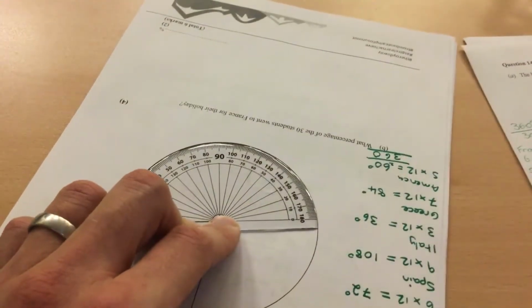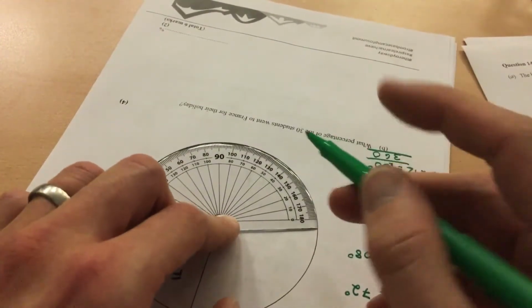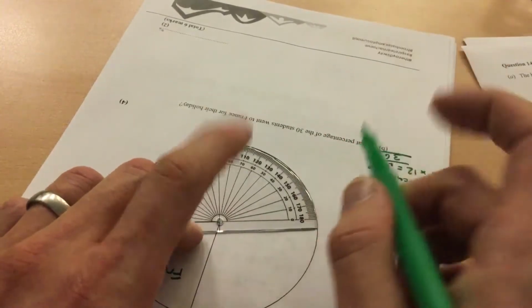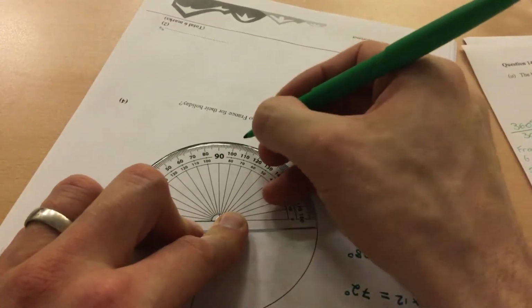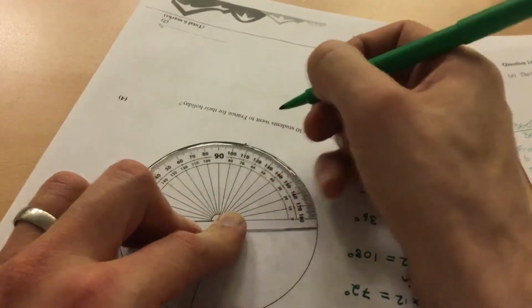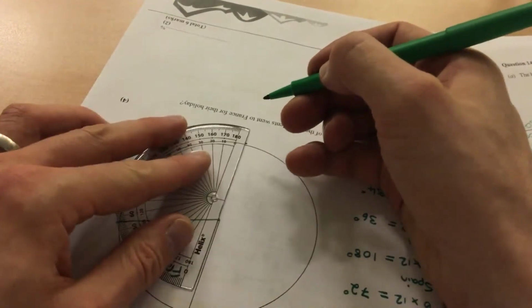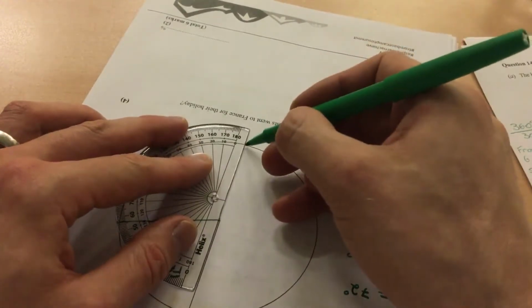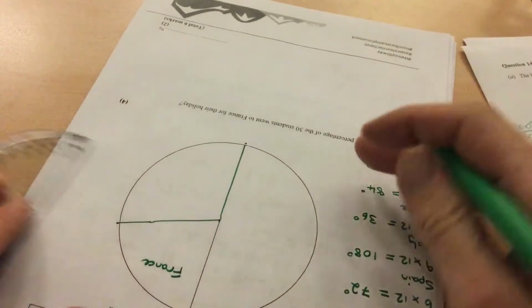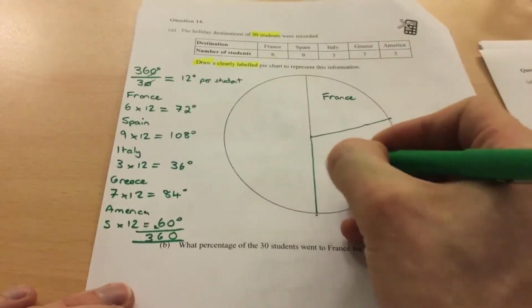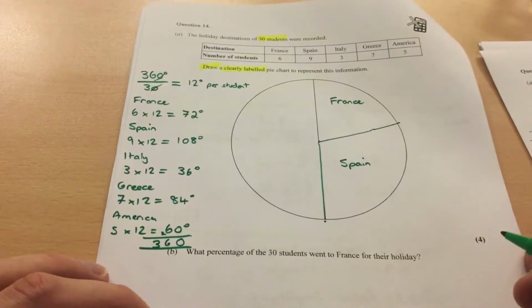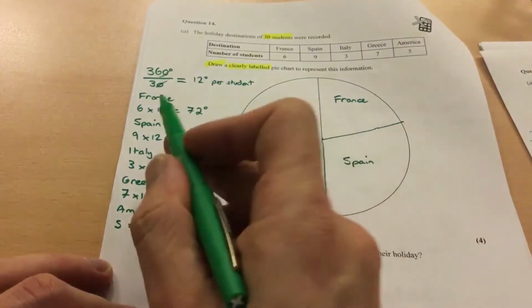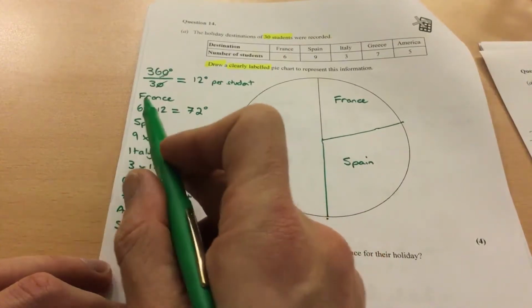So my next one is Spain, which is 108 degrees. If we estimate 108, it is obtuse, it is bigger than 90. Start at 0, go around to 90, 100, 105, 6, 7, 8, and we will now join that line up. I'm now going to label that one Spain.